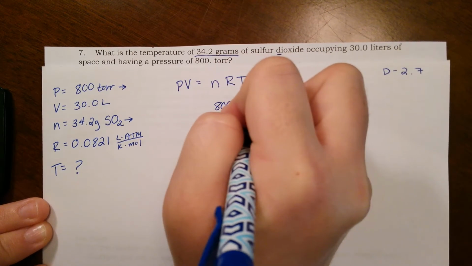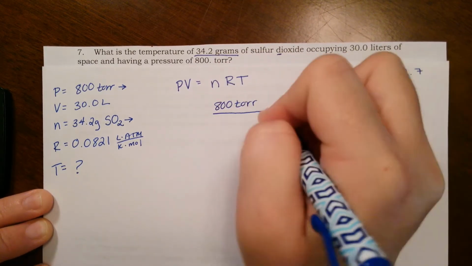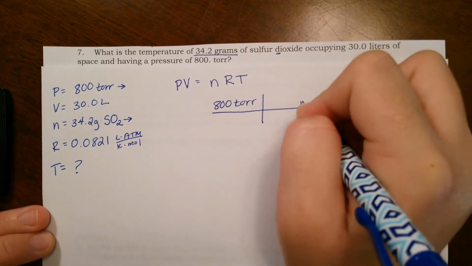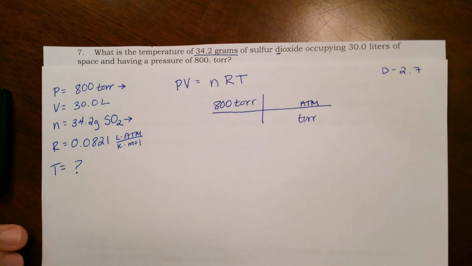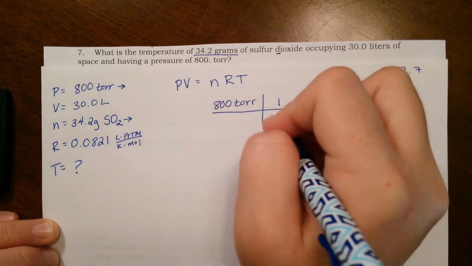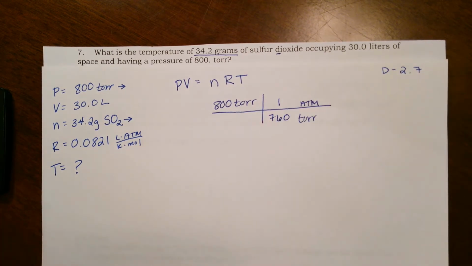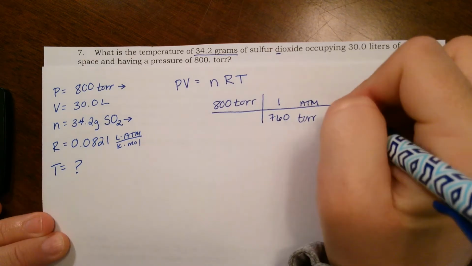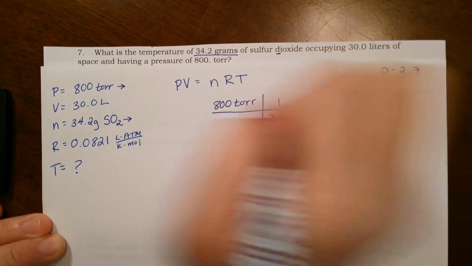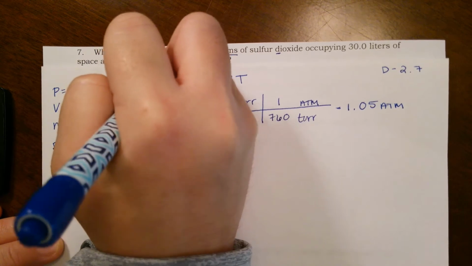So 800 torr. Torr up top means it's going to the bottom. And then we're going to ATM. If you check your notes or other videos, you should have these conversions. But it's 1 ATM is equal to 760 torr. So let's go ahead and plug that in. 800 divided by 760, and we get that this is equal to 1.05 ATM. Again, let's rewrite that. Keep everything nice and clear.